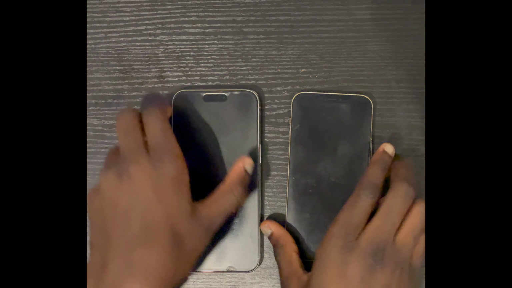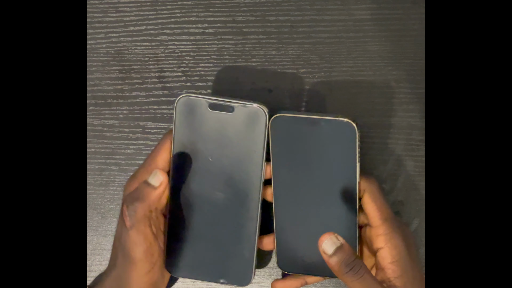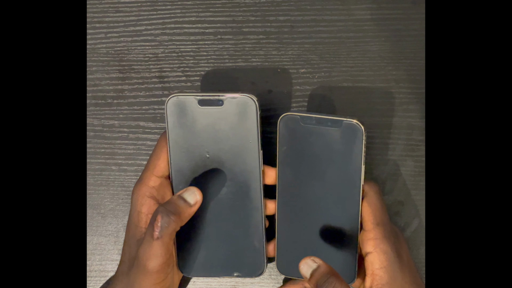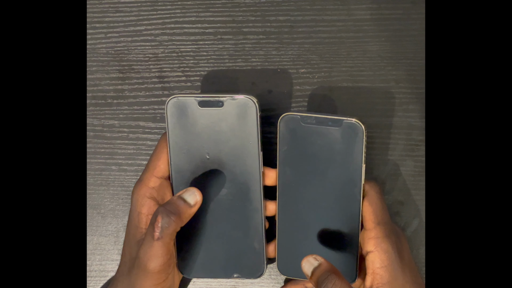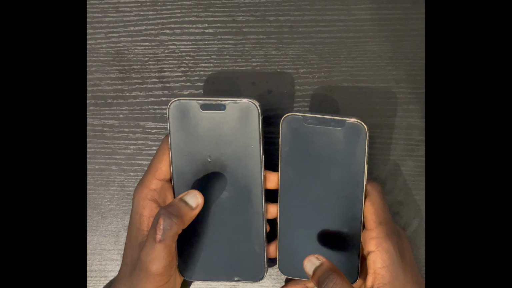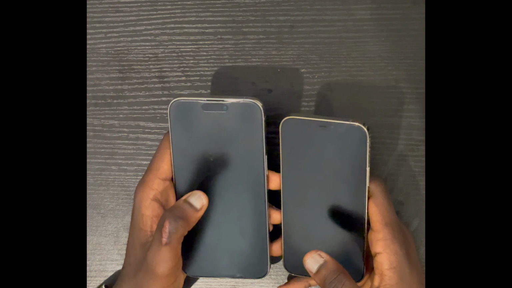Today, we are diving into one of the most anticipated updates of the year, which is iOS 18. If you're an Apple fan, you know the drill. With every new iOS release, we get a ton of new features, tweaks, and upgrades. So, what's new in iOS 18? Let's jump right into it.